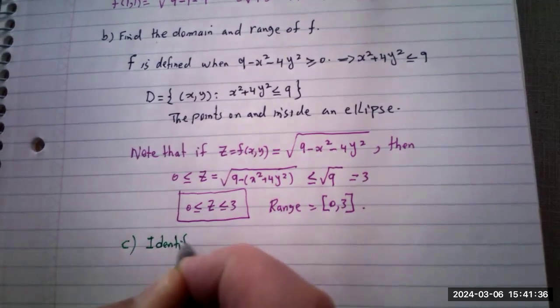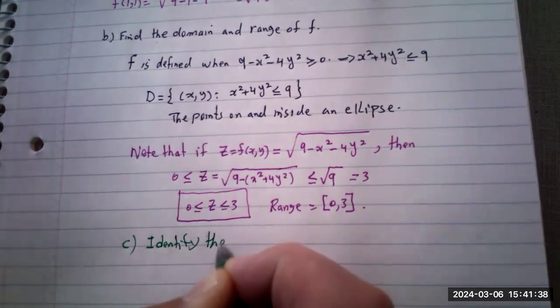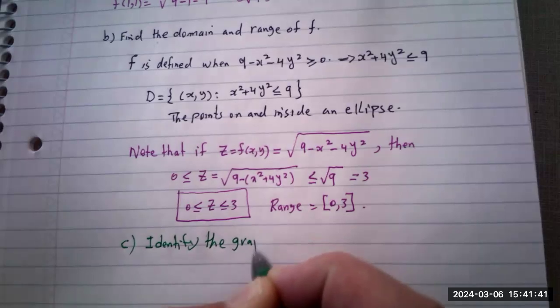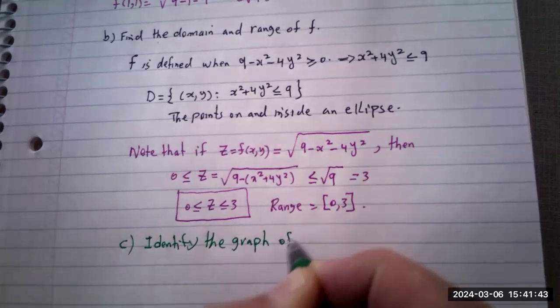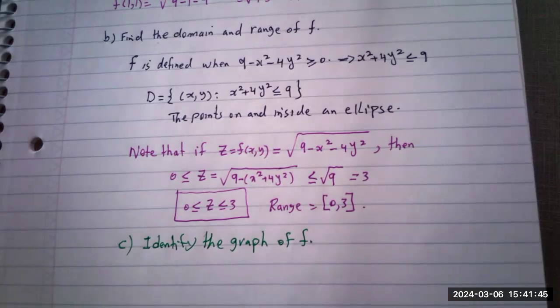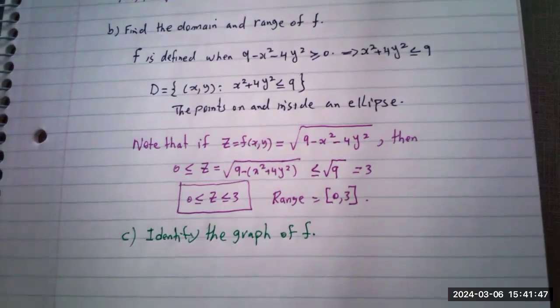Identify the graph of this function. The graph of f. We know that the graph is a collection of points that satisfy your equation. So you set it equal to z again.